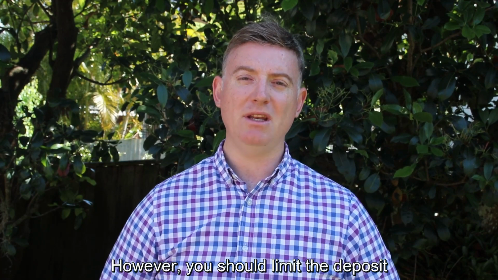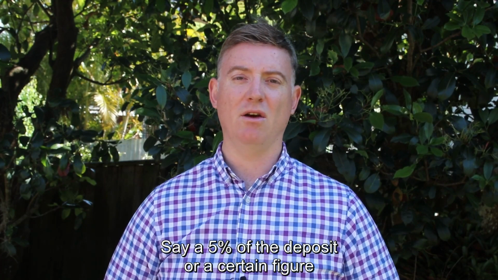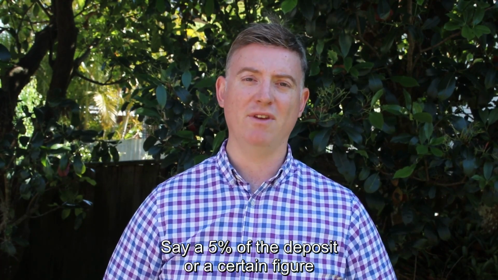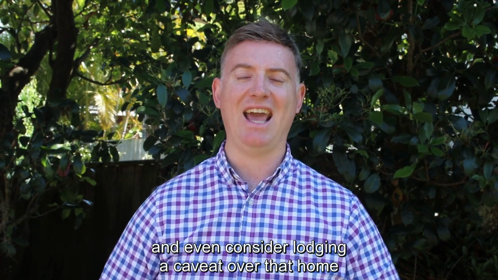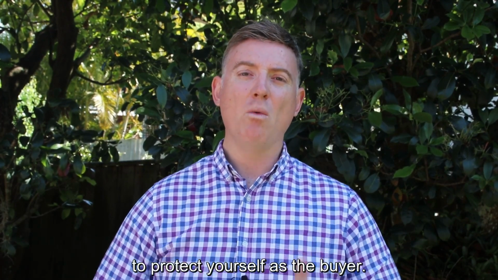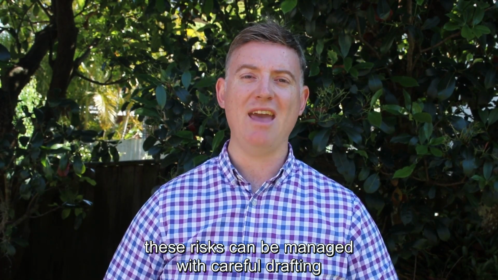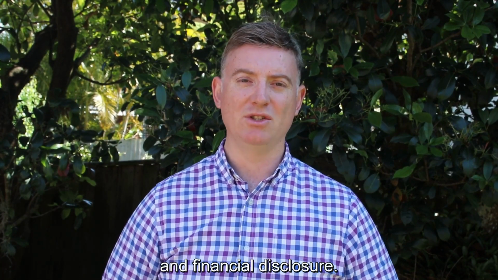However, you should limit the deposit being released to a specific sum, say 5% of the deposit or a certain figure, and even consider lodging a caveat over that home to protect yourself as the buyer. Whilst there are several risks associated with these, the risks can be managed with careful drafting and financial disclosure.